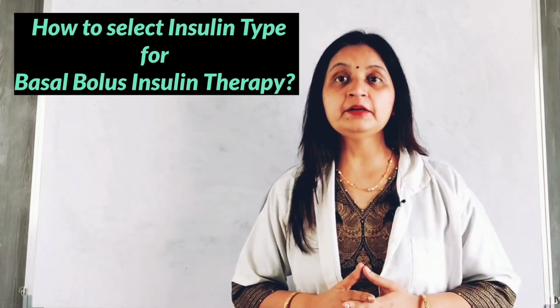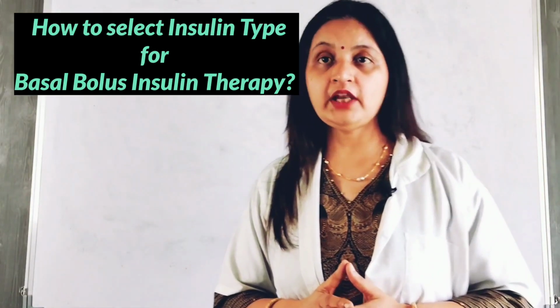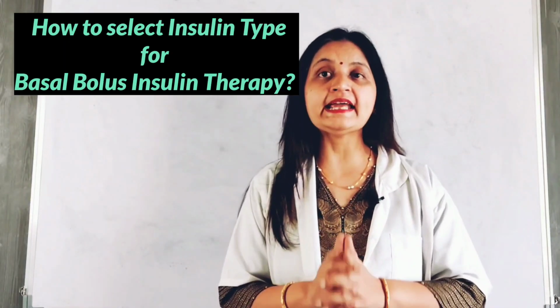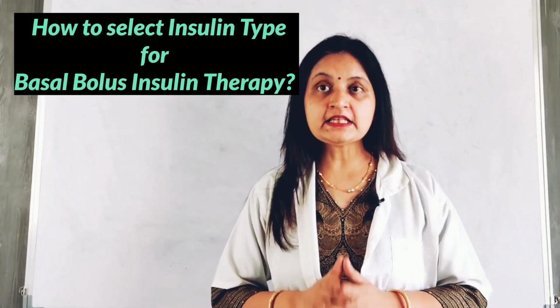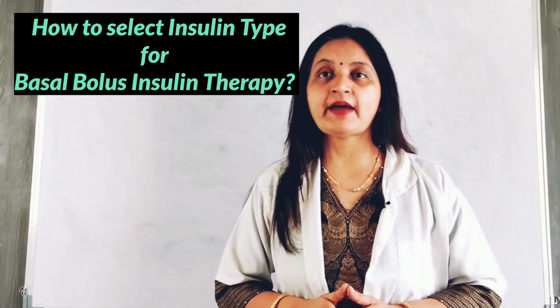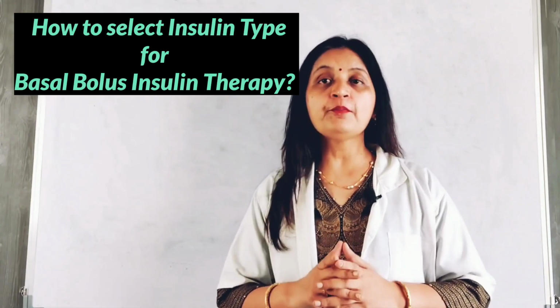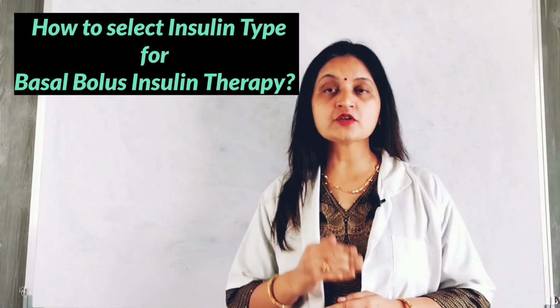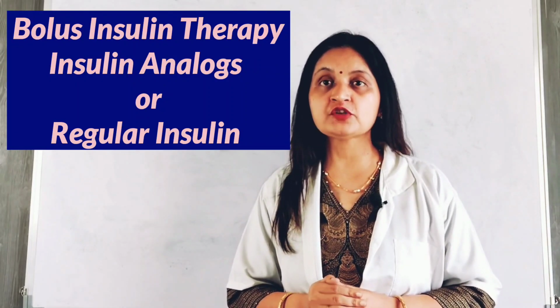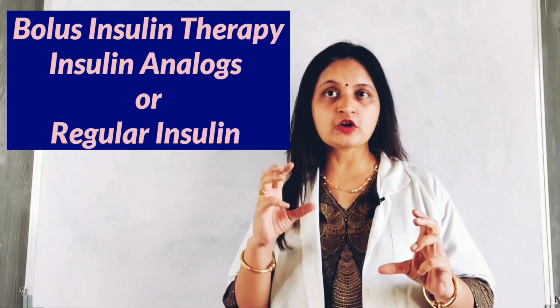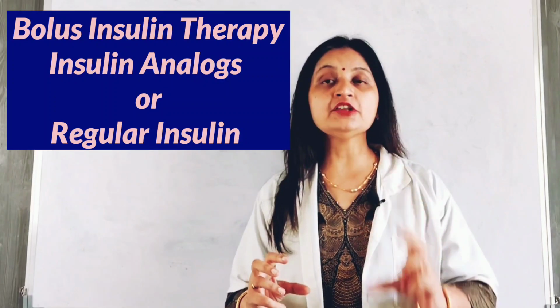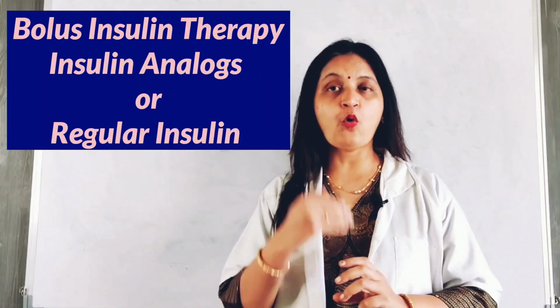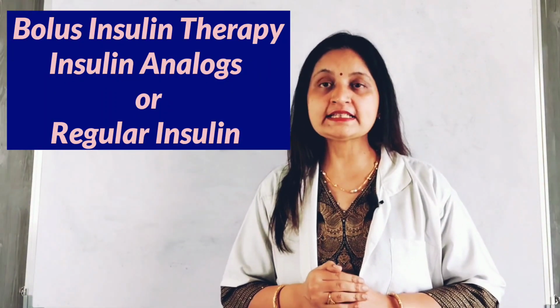So now that we have learned about the various types of insulin that are available in the market, how do you select the insulin type for basal bolus insulin therapy for the management of diabetes? For bolus therapy, insulin analogs or regular insulin can be used, but comparing insulin analogs with regular insulin, the insulin analogs are preferred over regular insulins for bolus therapy in the management of diabetes.